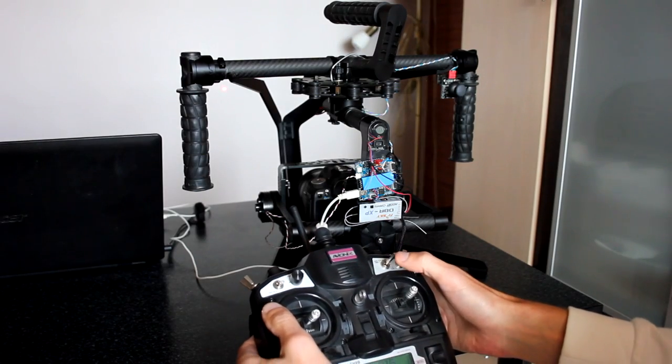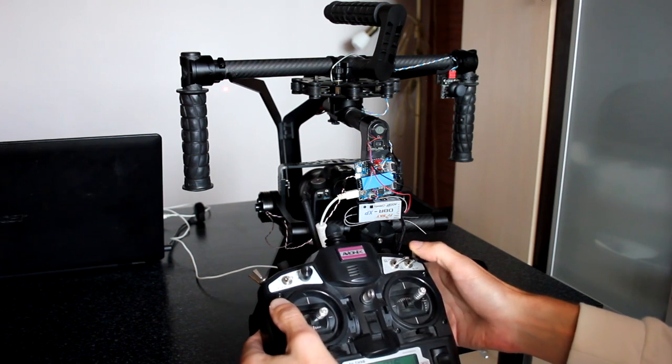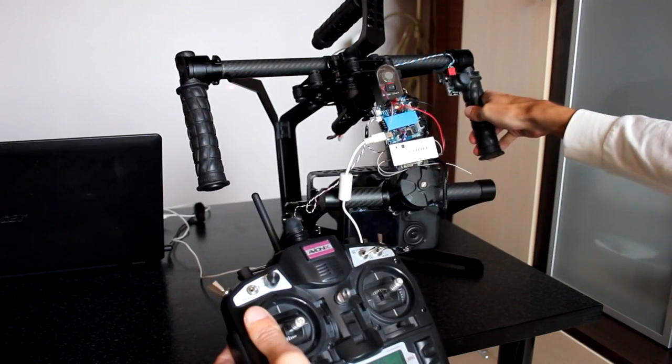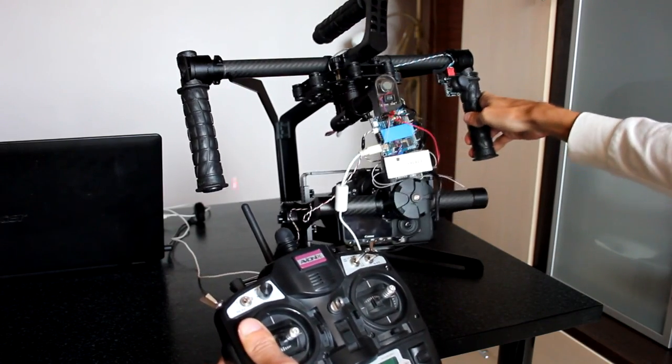Switch profile with the use of the 3-position switch. Lock profile is the first position. Follow profile is the second position.